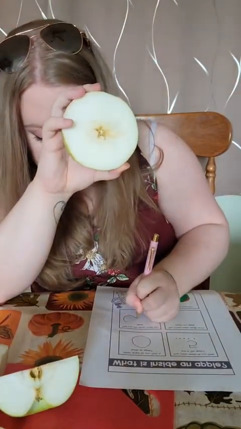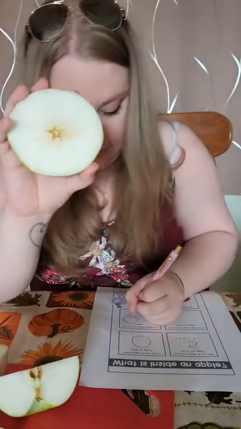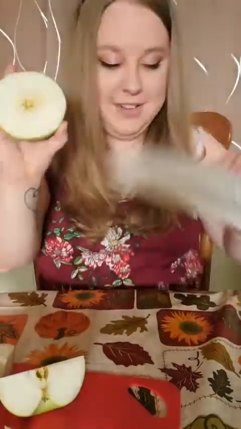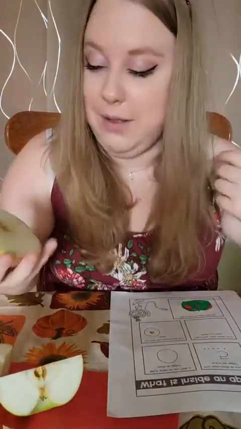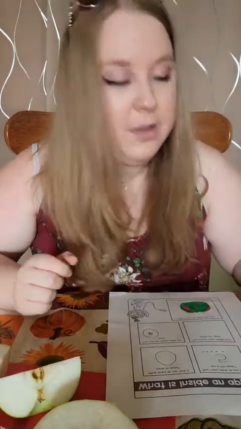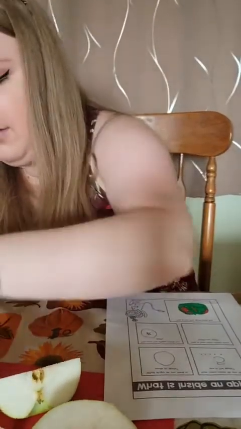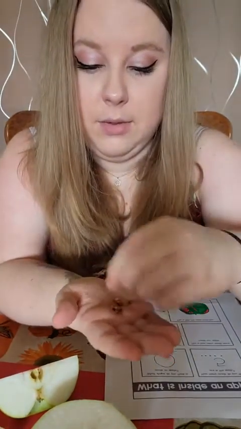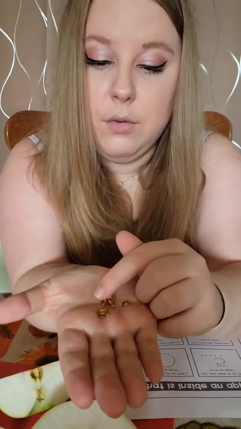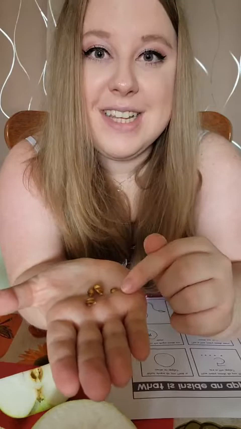So I'm gonna draw what it looks like on the inside. So that is what mine looks like, with a circle and a star. Perfect. And you can color them in as well. So now it says, this is how many seeds were inside of our apple. Do you remember how many seeds were inside of our apple? I think we need to count. All right, so I'm gonna grab all my seeds and we're gonna count. Again, here we go. 1, 2, 3, 4, 5, 6.